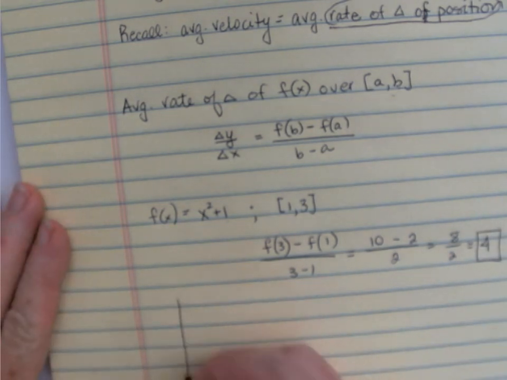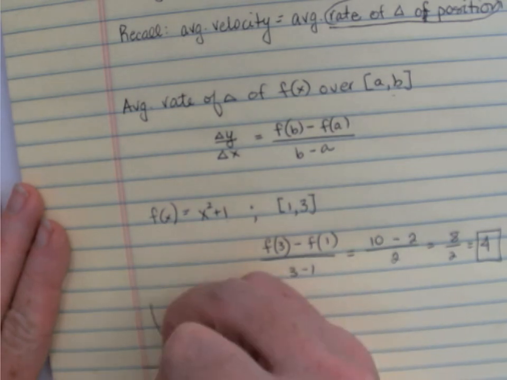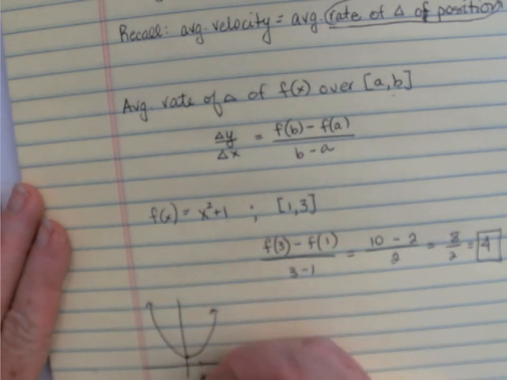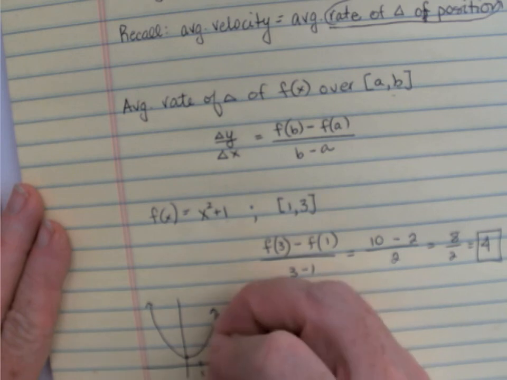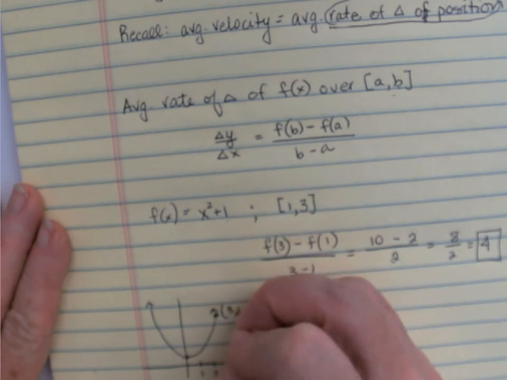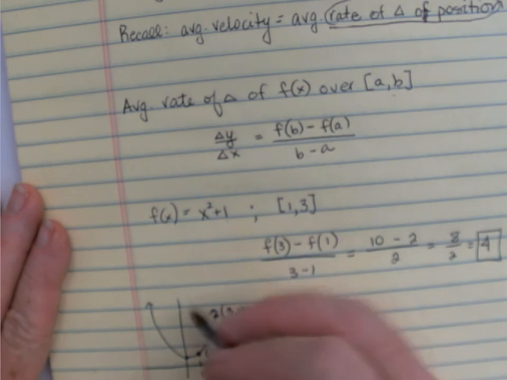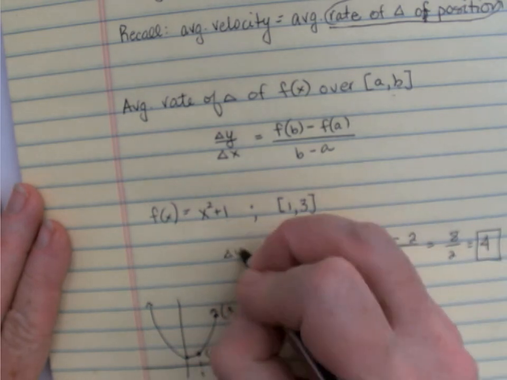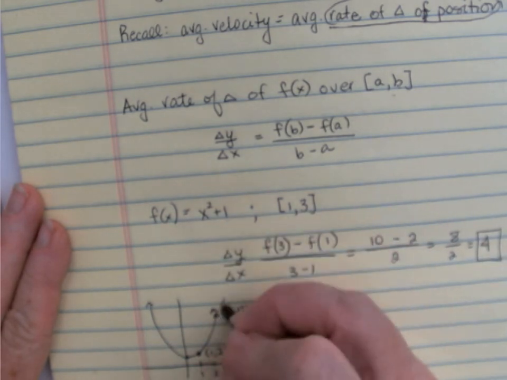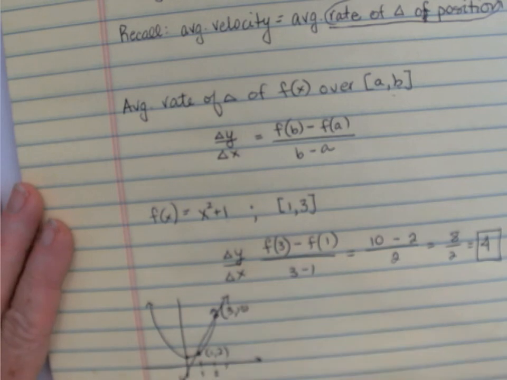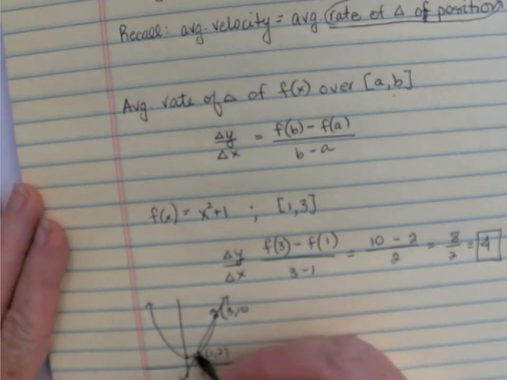But incidentally, if you look at the graph, x squared plus 1 is a parabola shifted up 1 unit. So what we're saying is, you have the ordered pair 3, 10. You have the ordered pair 1, 2. And what you're giving me in the change in y over change in x is the slope of that line. So notice it doesn't run along our graph. It's the slope of that line.